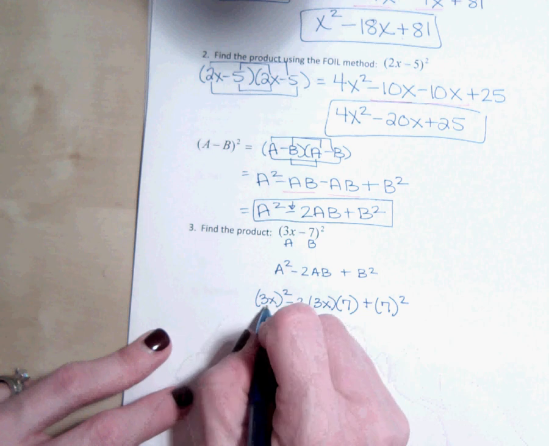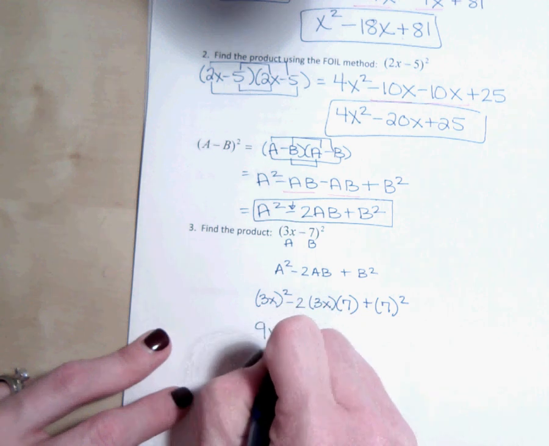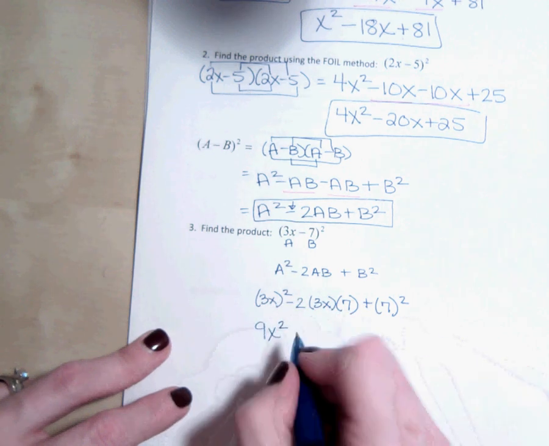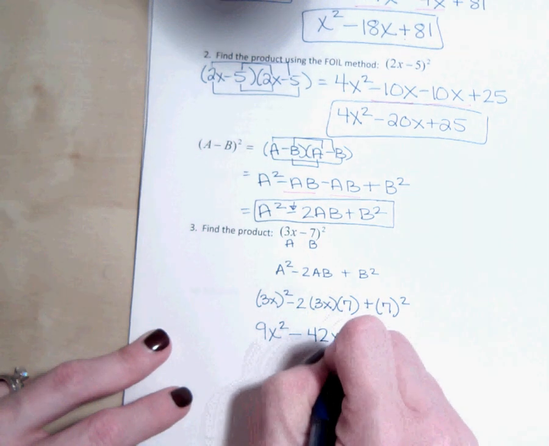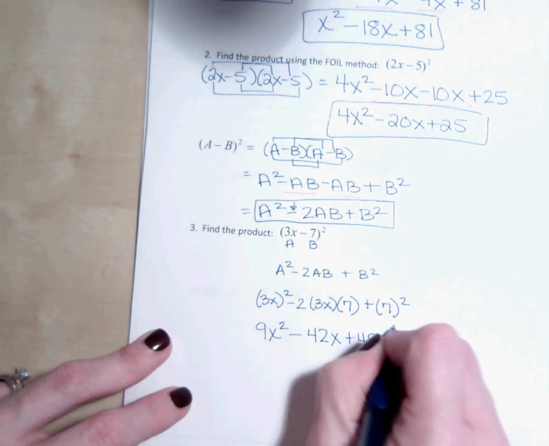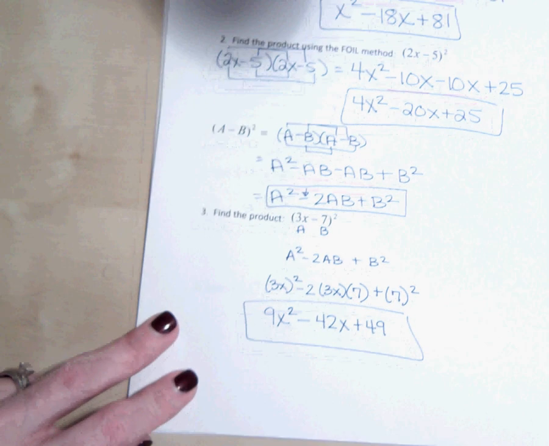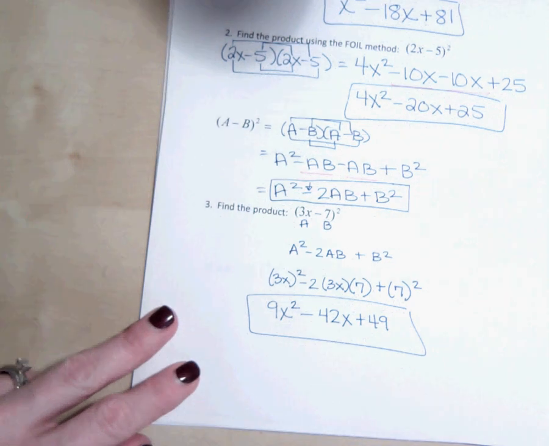Alright, so 3x quantity squared, that's going to give me 9x squared, minus 2 times 3 times 7, that's 42, and then x, and then plus 49. So that gives me 9x squared minus 42x plus 49.